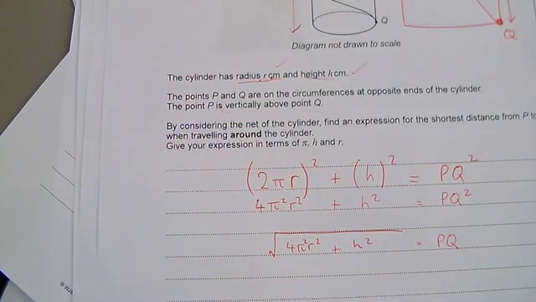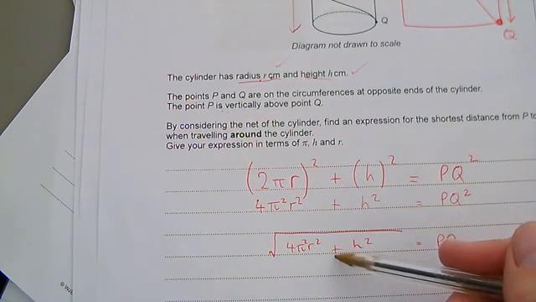Would it be acceptable to leave it like that? I think it would. But just in case you want to simplify it, how would I simplify it? You've got to be really careful with this bit. Could you simplify by doing 2 pi r? You would if this sign here was a times, but it's not.